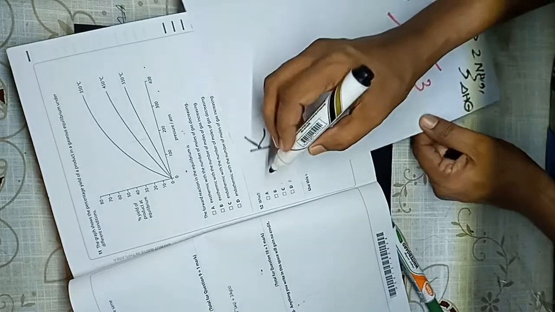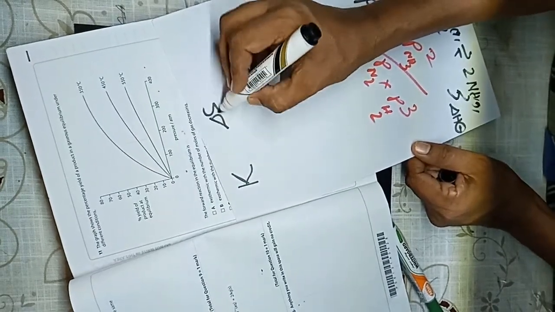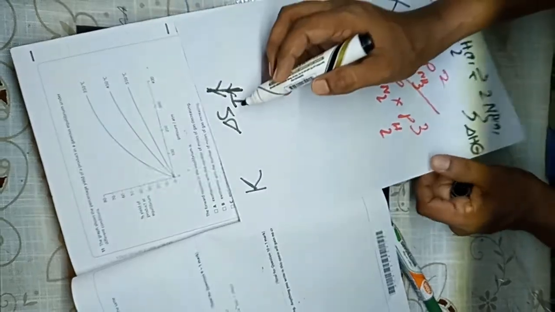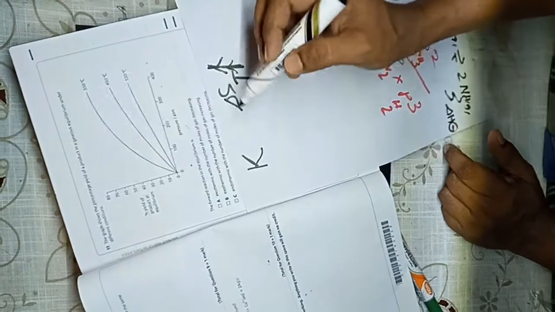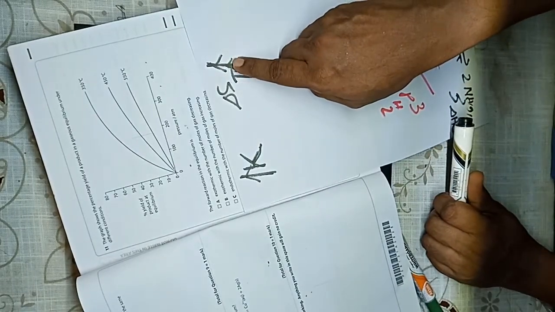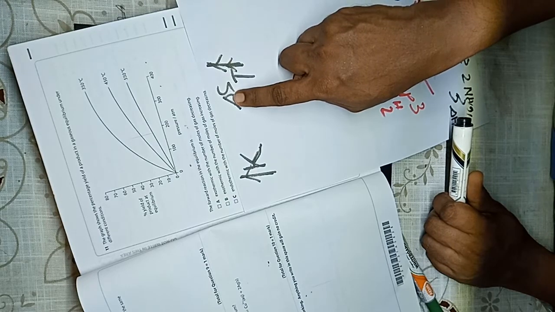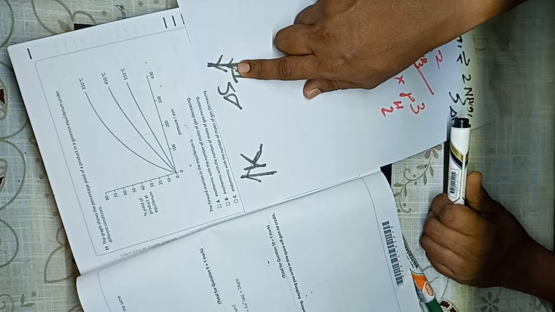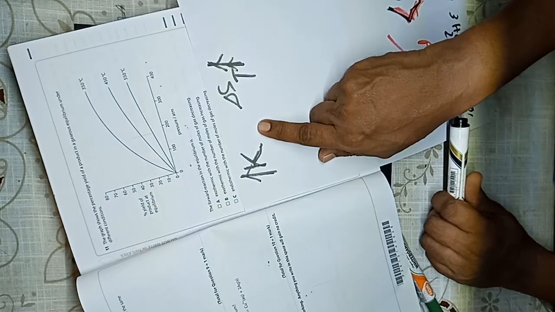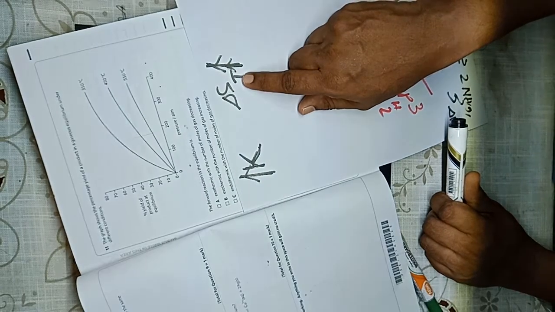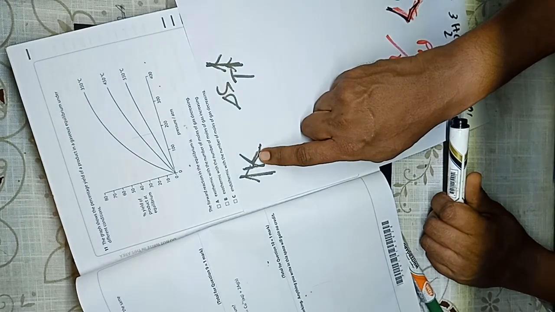Then delta S total should also increase with that reaction, and again K should be greater if delta S total increases. If delta S total increases when a particular reaction is taking place, that means thermodynamically the reaction moves to form that product. That means the relevant equilibrium constant should be greater.